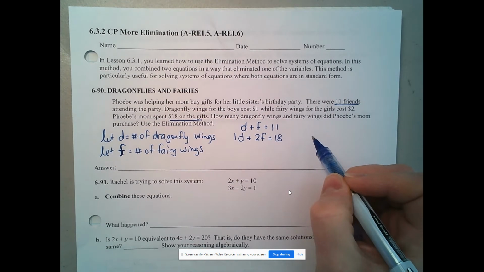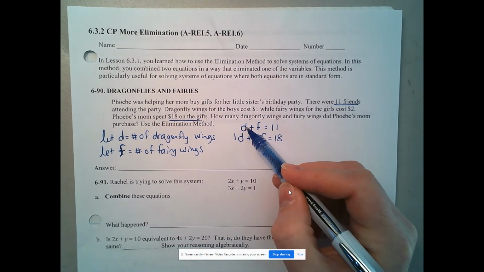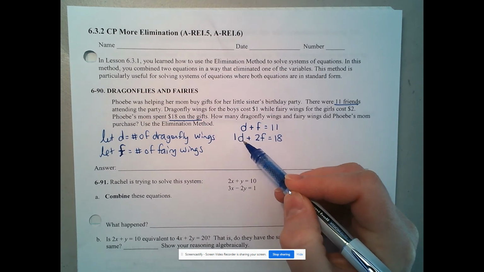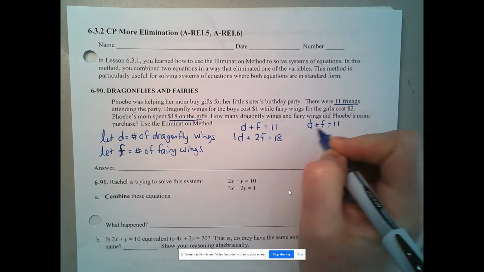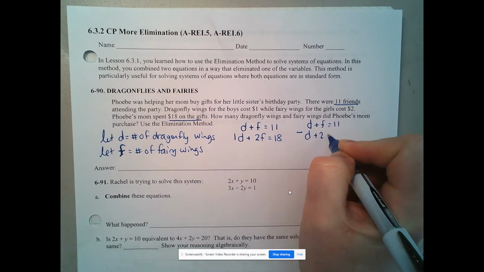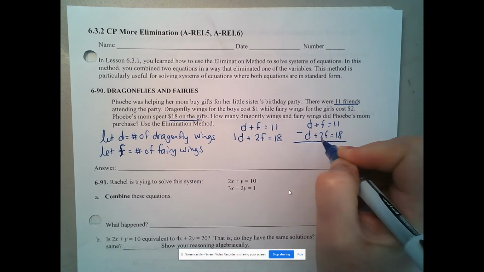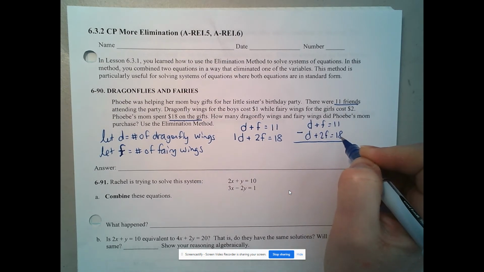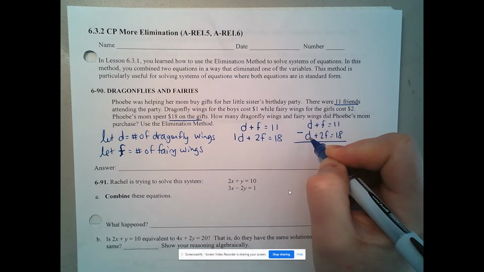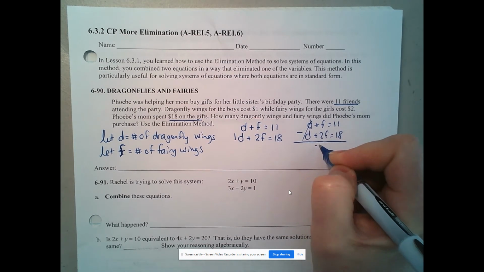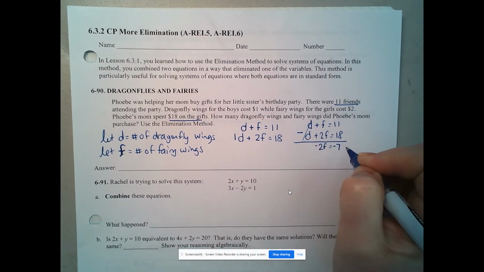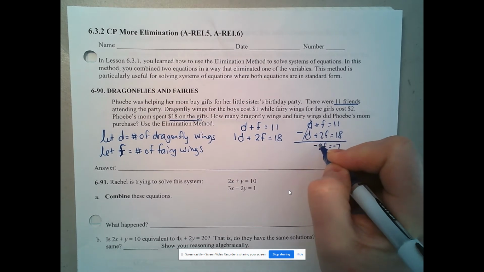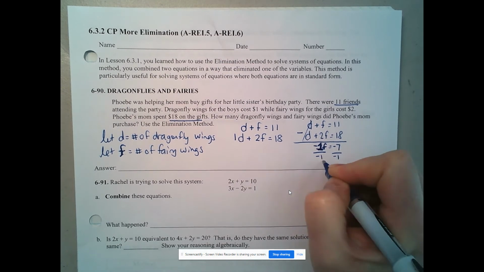If we want to try to solve these, you'll notice that I have one D on the top and one D on the bottom, but they've got the same sign, right? They're both positive. So if I do D plus F equals 11 and I take away D plus 2F equals 18, I could either multiply the second equation by -1 or I can just subtract it. So D take away D is gone. F take away 2F should just be -F. 11 take away 18 is -7. And divide by -1, divide by -1, F equals 7.